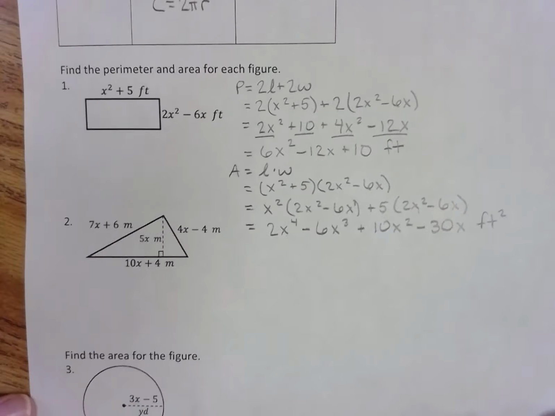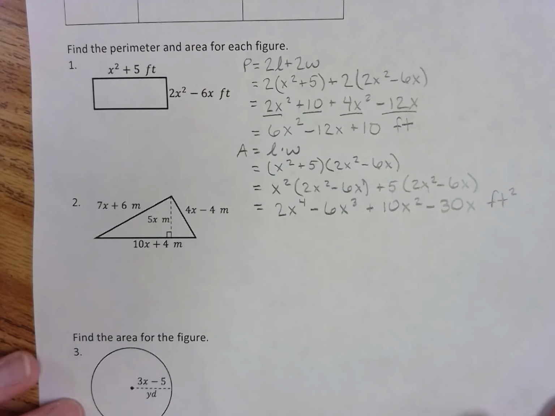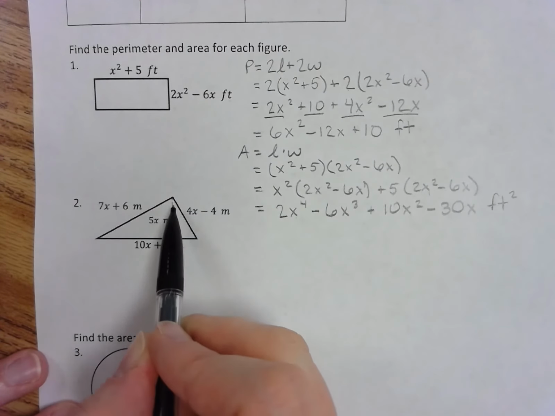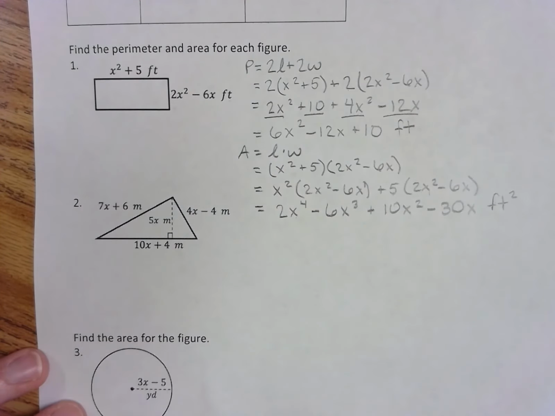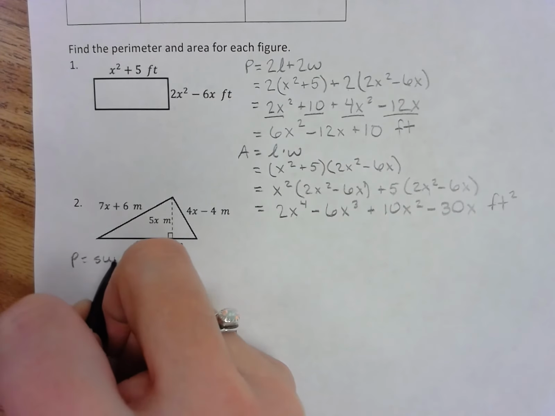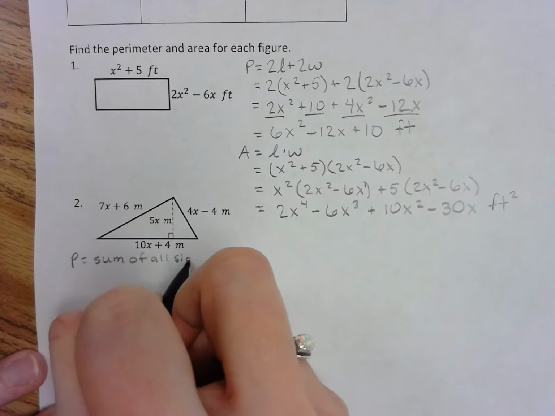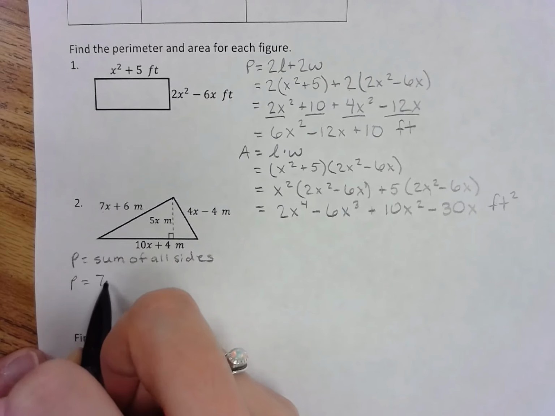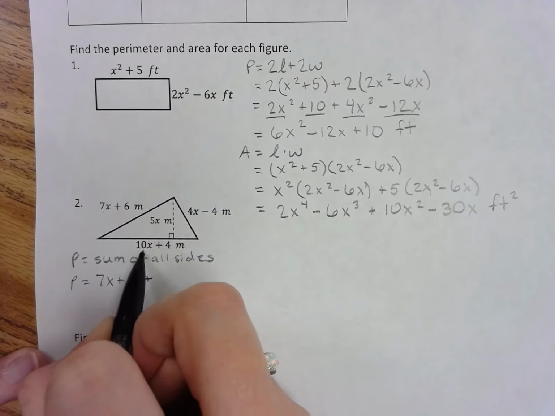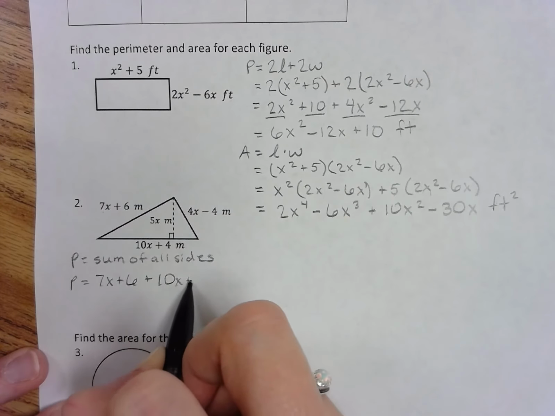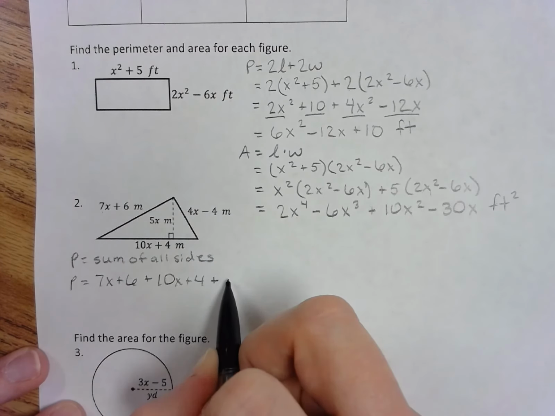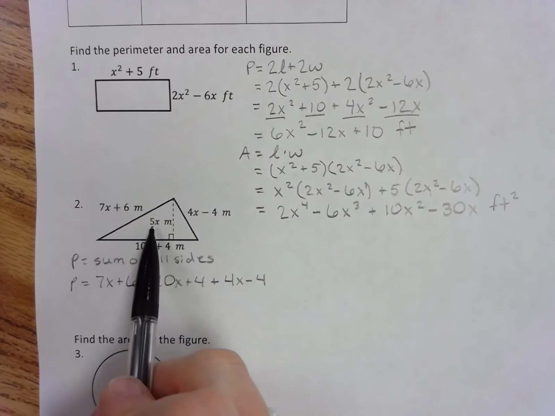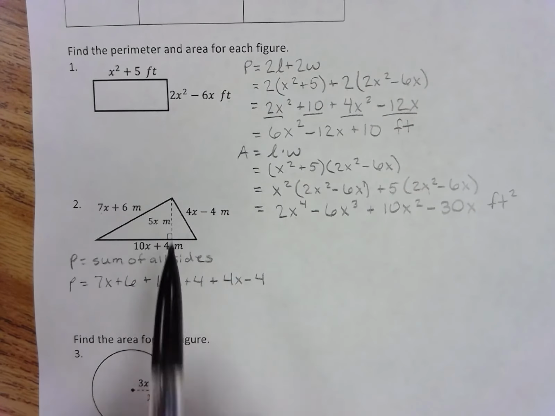Let's look now at a triangle. So again, doing perimeter, we're going to do the sum of all the sides. Notice in this case we're given an extra value. We don't need that value when doing perimeter. So sum of all sides. And let's do that for our perimeter. So we have 7x plus 6. We're going to add that with 10x plus 4. And we're going to add that with 4x minus 4. We did not include this value here that's 5x. That's not a side of the triangle.